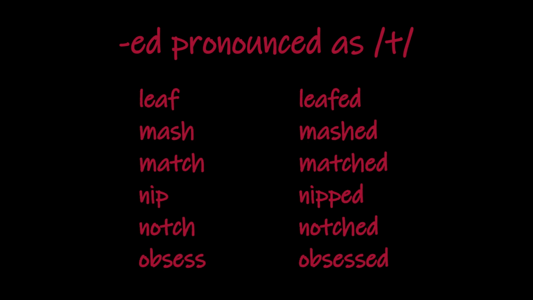Leaf, leafed. Mash, mashed. Match, matched. Nip, nipped. Notch, notched.